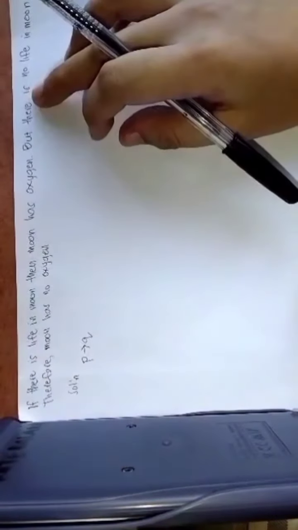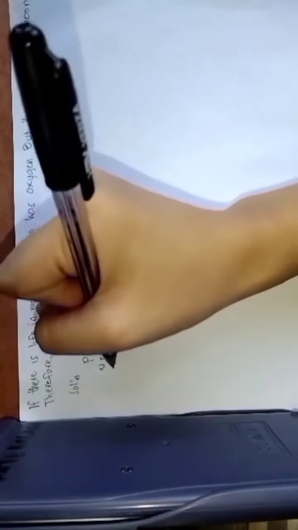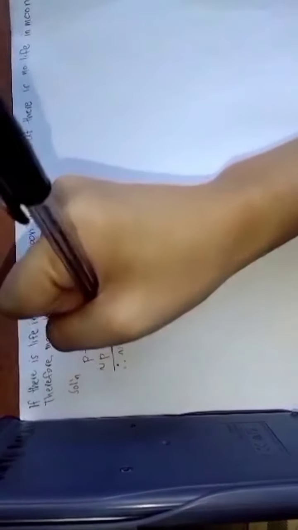So we're gonna make P implies Q. And then our second premise is a negation of P. So we have negation of P. Next, we're gonna put a bar to separate the premises and their conclusion. So here is the negation of Q.